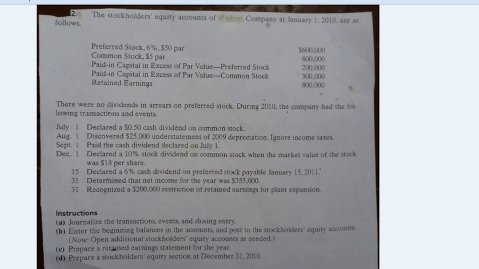We start preparing the stockholders' equity. It is on the left side. We have first liabilities and then stockholders' equity. Then he asked only for stockholders' equity.